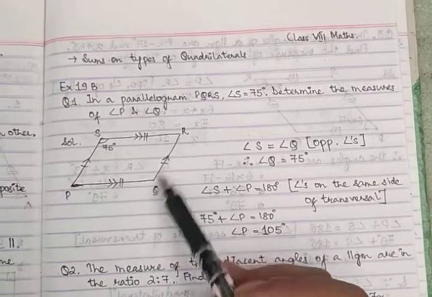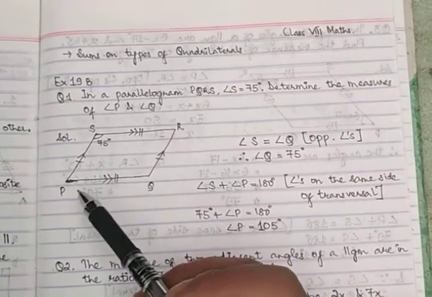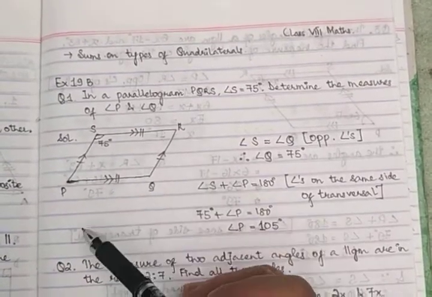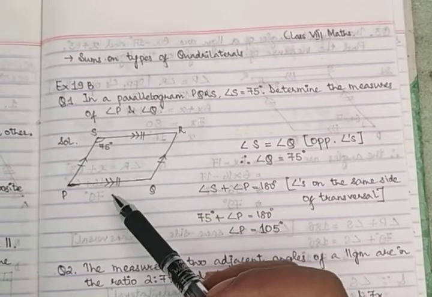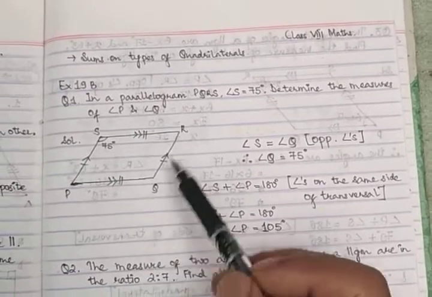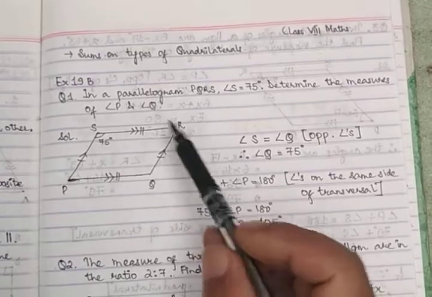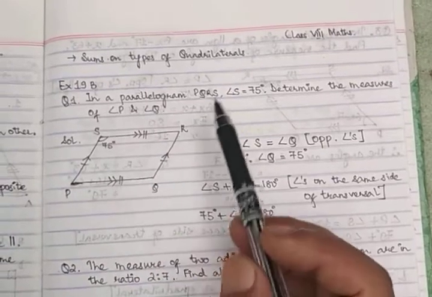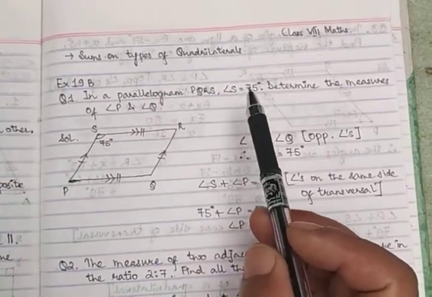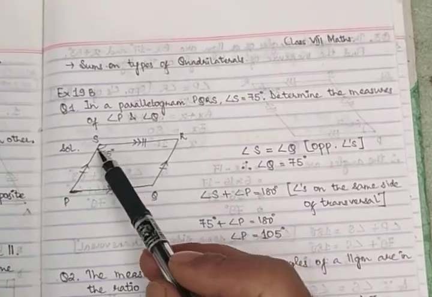So what I have done here is I have drawn a quadrilateral and marked the points as P, Q, R and S. As I have already told you how to mark the figure, anti-clockwise: P, Q, R, S. And here angle S equals 75 degrees, so I have marked angle S as 75 degrees.